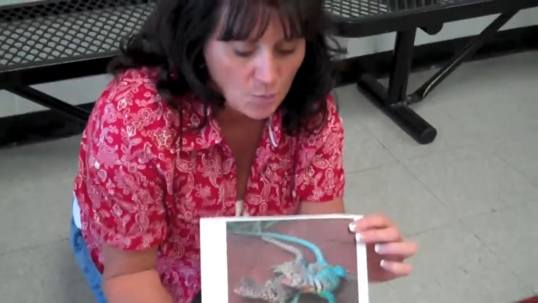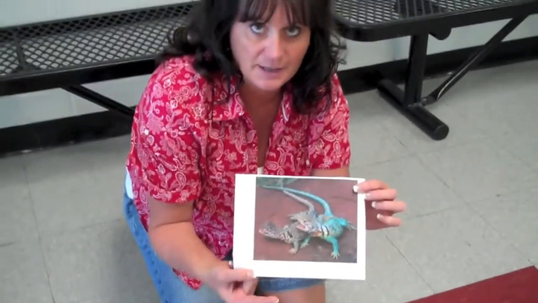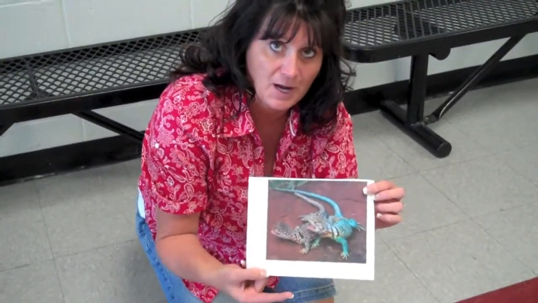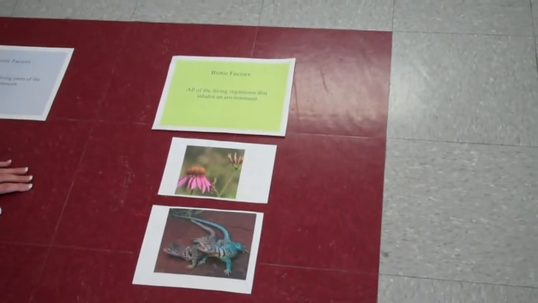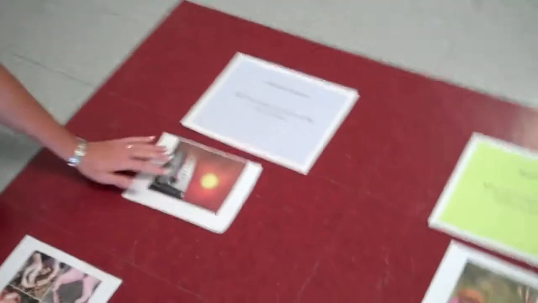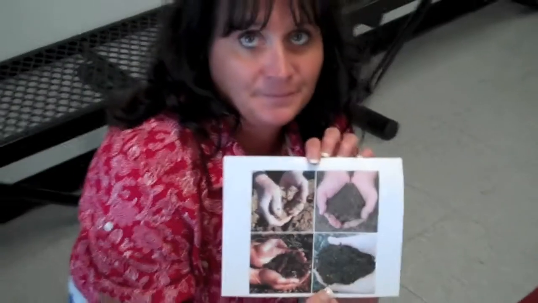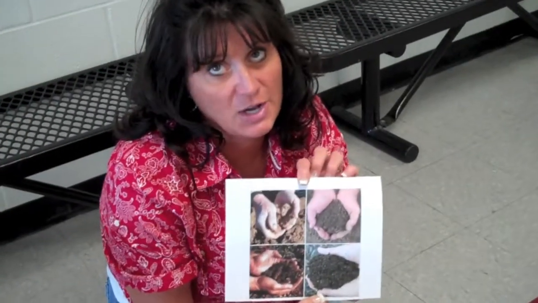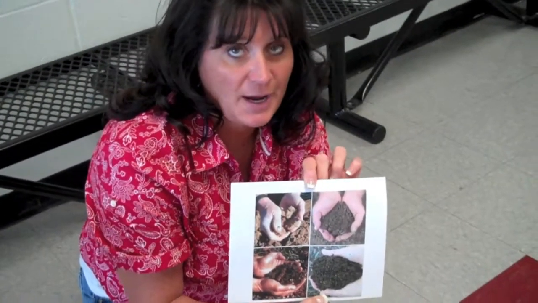The next thing we're going to look at, the mountain boomers. We know that mountain boomers are living things, so we're going to put these under biotic factors. The temperature in southwest Oklahoma. Well, we know that the temperature is not a living thing, so this would be an abiotic factor. Dirt samples. We know that dirt is not living, so we're going to put this under abiotic.